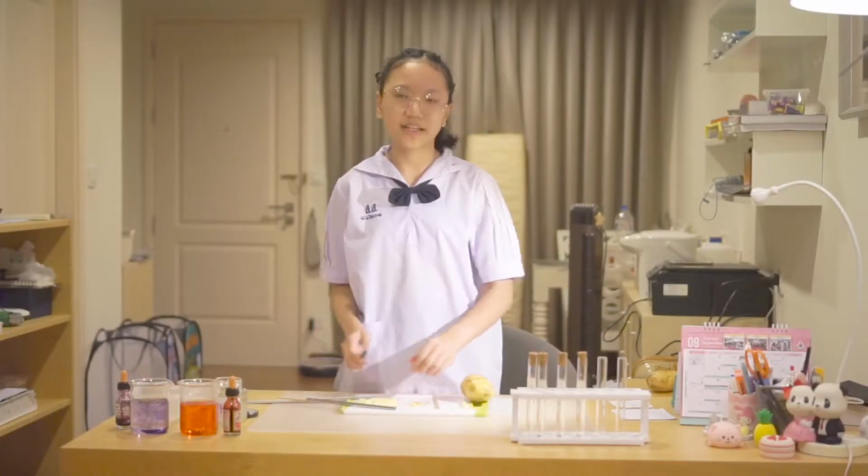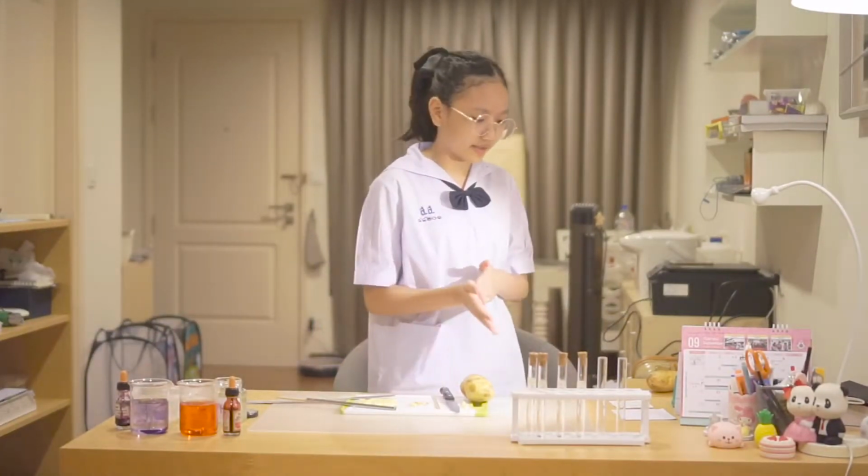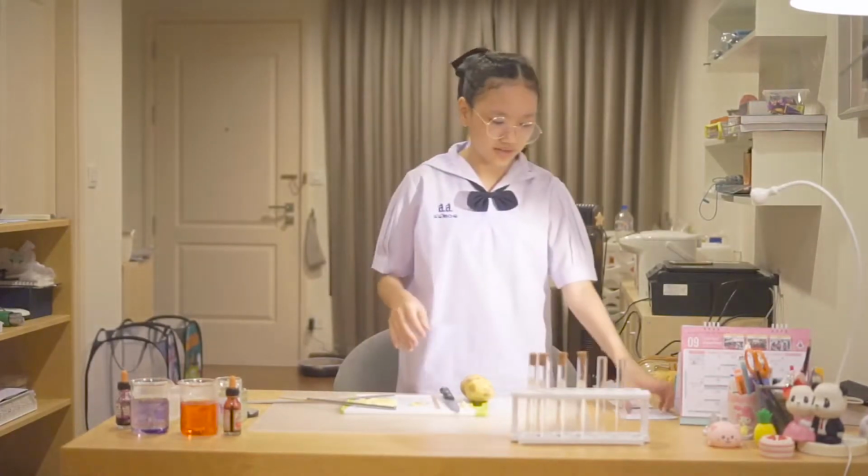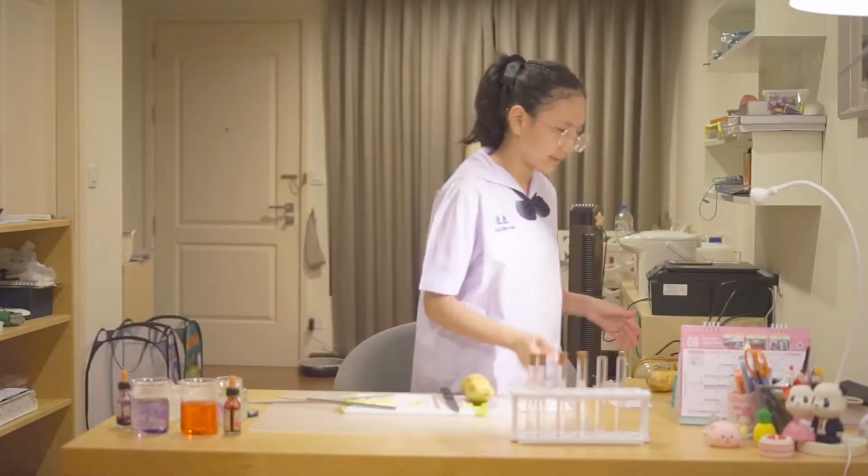All of these potatoes are now 4 centimeters, 40 millimeters, so I'm going to record it on a piece of paper.